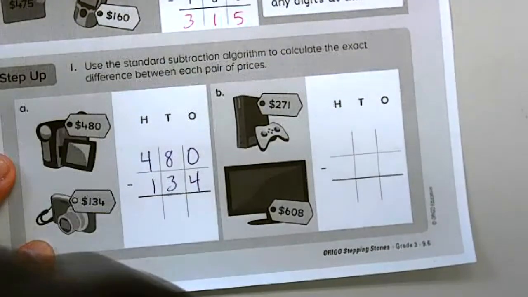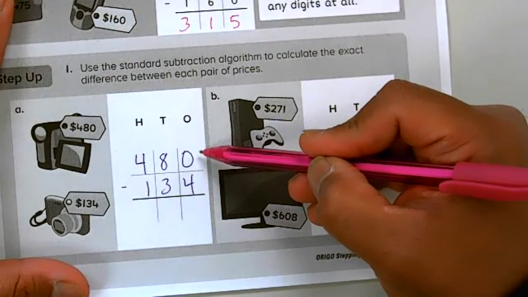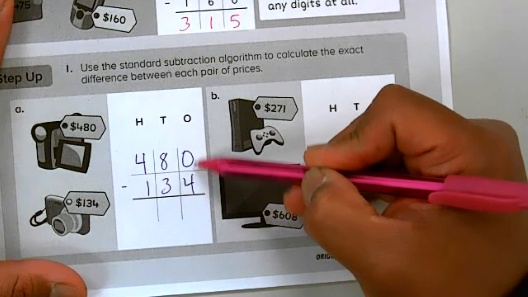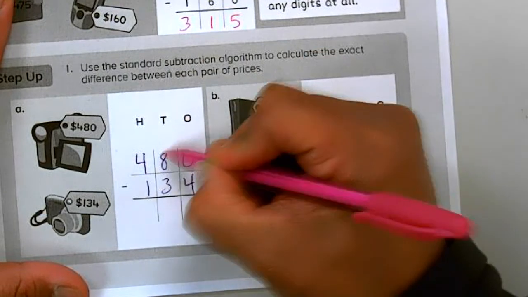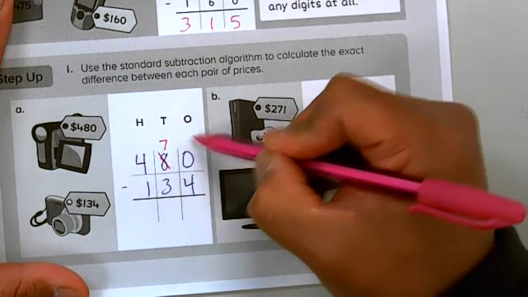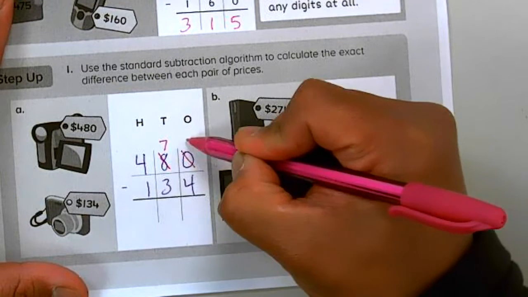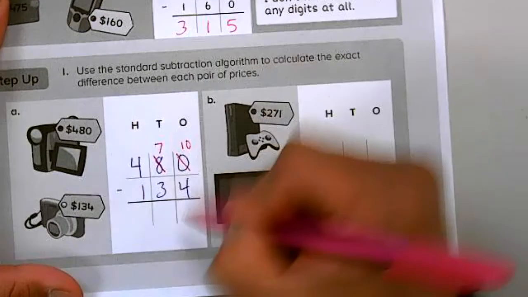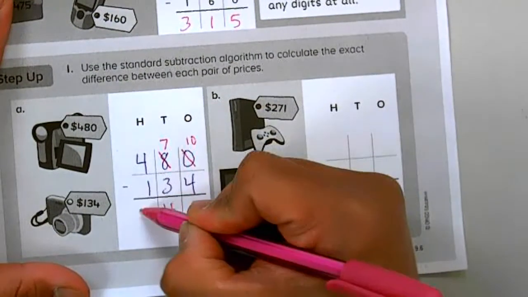Okay. Now, if we look at this, 0 minus 4 we can't do. So we need to go to our next column, which is the tens column, and say, hey, buddy, I'm going to take one of your tens. So you're going to be left with 7 tens. And I'm going to add your tens to my ones here. So 10 plus 0 is 10. Now we can continue subtracting. 10 minus 4 is 6. 7 minus 3 is 4. And 4 minus 1 is 3.